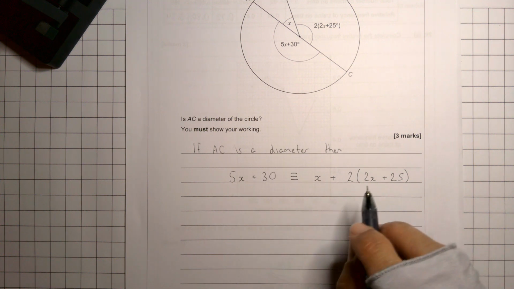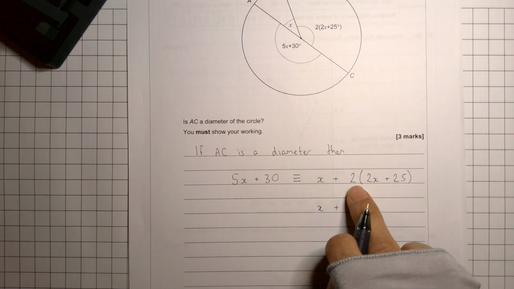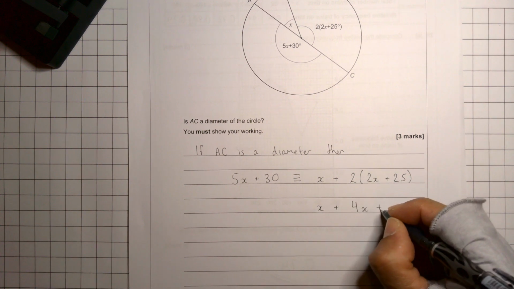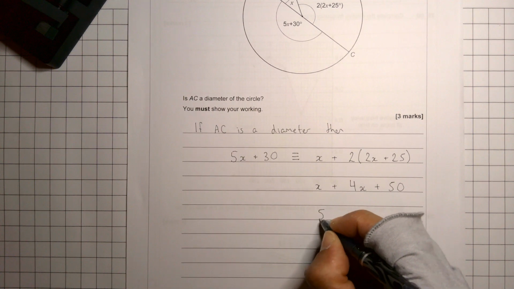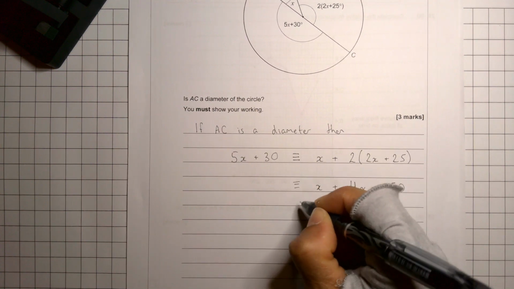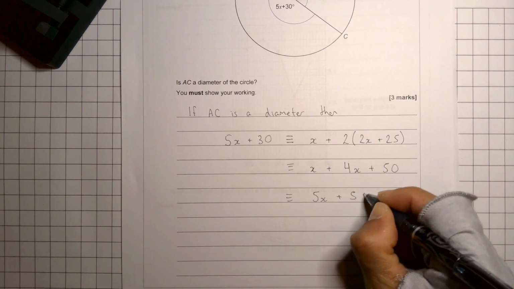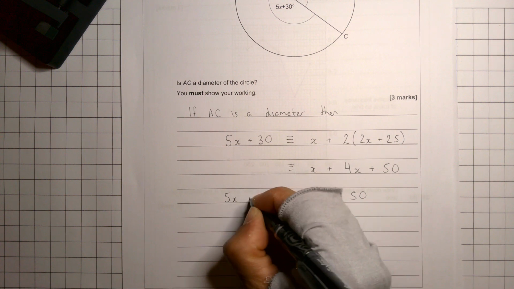So let's work it out. If that's true, here I have an x plus 2 lots of 2x, which will be 4x, and 2 lots of 25 will be 50. 4x plus x will be 5x. So I'm just keeping that the same. Okay, 5x plus 50. But if you notice, on this side we had 5x plus 30.